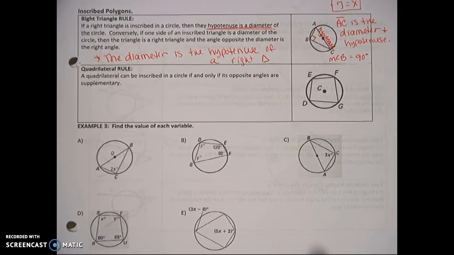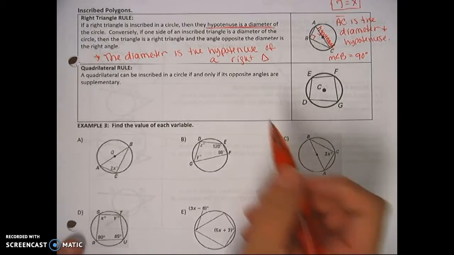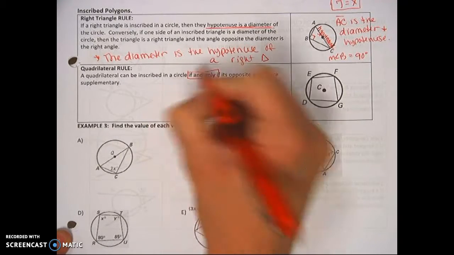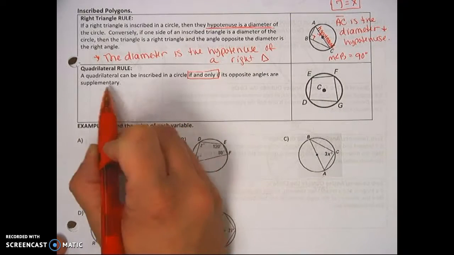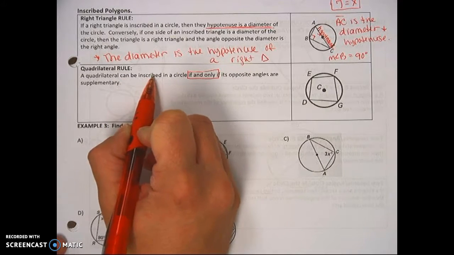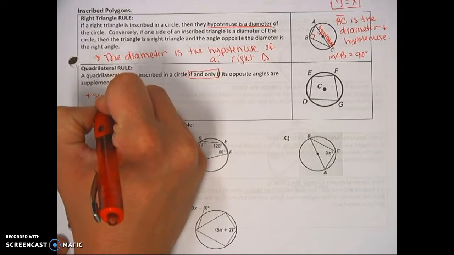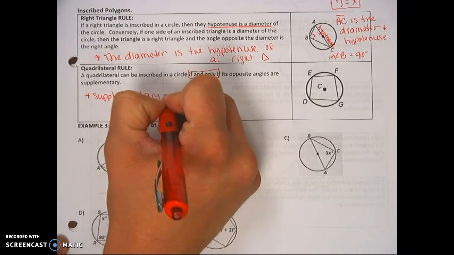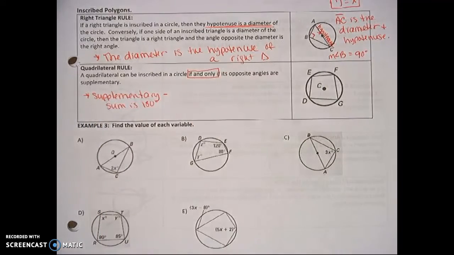The quadrilateral rule is another rule dealing with polygons, and it basically says that a quadrilateral can be inscribed in a circle if and only if, that's important, its opposite angles are supplementary. If and only if means this goes both ways. So if the opposite angles are supplementary, a quadrilateral is inscribed. If the quadrilateral is inscribed, then the opposite angles are supplementary. Remember that supplementary means that they add to be 180 degrees. So the sum is 180 degrees.